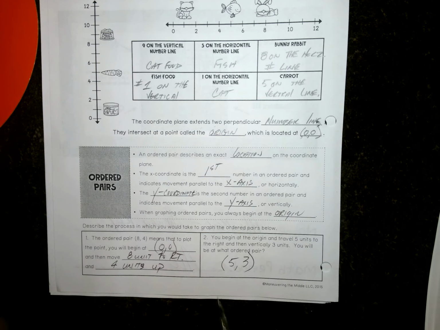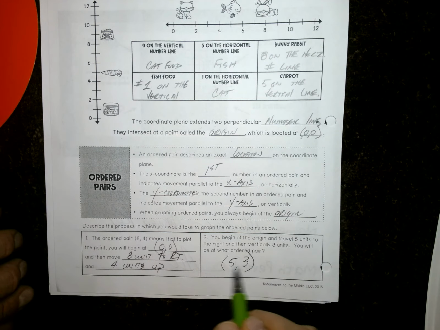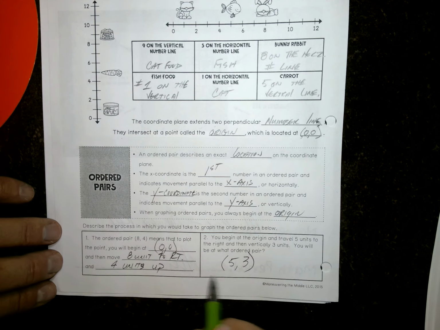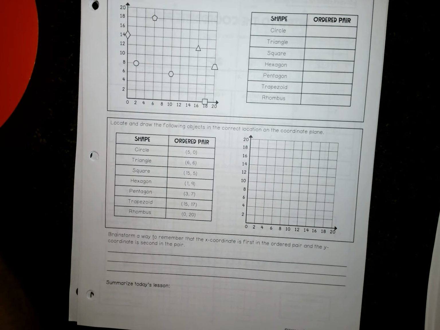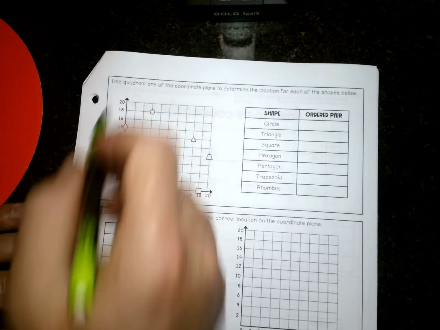Now, when we talk about the coordinate plane, we can have negative numbers here. So really, that first number will take you left and right, and that second number can take you up and down as we work through this. Let's go ahead and flip the page and take a look at this. Now, on this next page, you're going to see that we have a coordinate plane, and this is actually just the first quadrant.